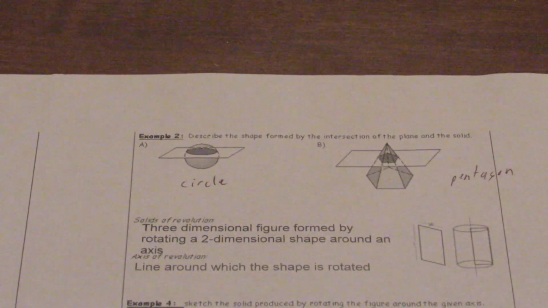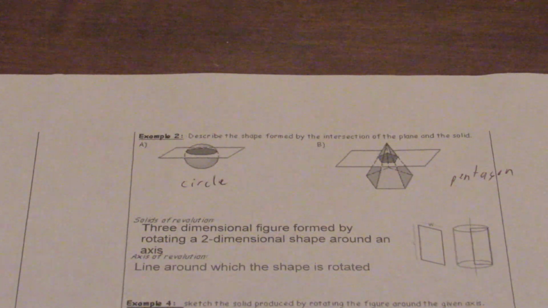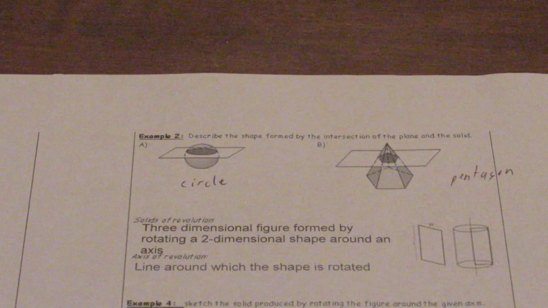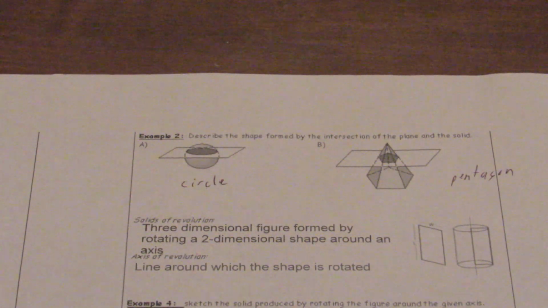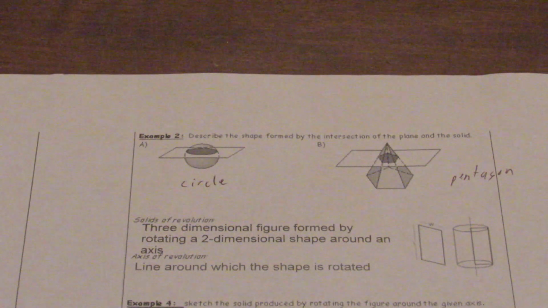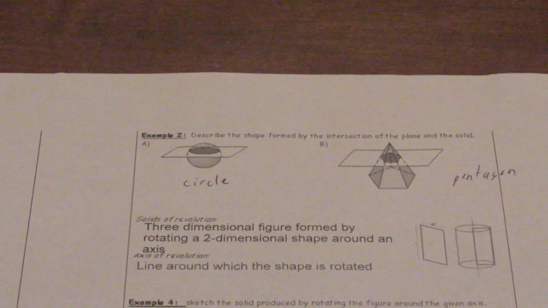If you made the plane go through it at an angle, it could be an ellipse or an oval or something like that. Here we're going to say it's a circle. It's going straight through. The radius should be the same for all of that. B, come through. I have this shape here. That is a pentagon.